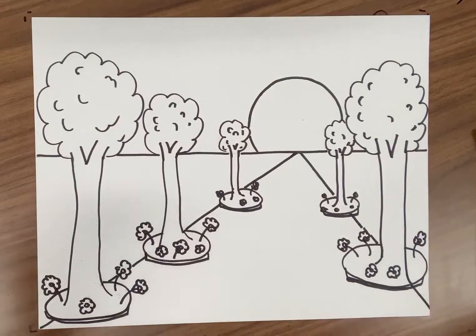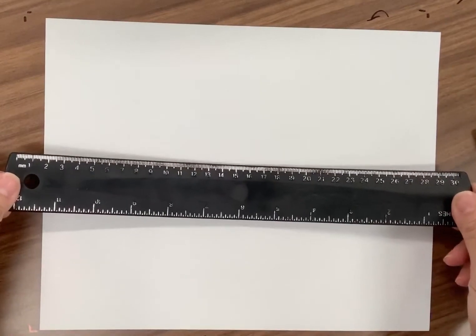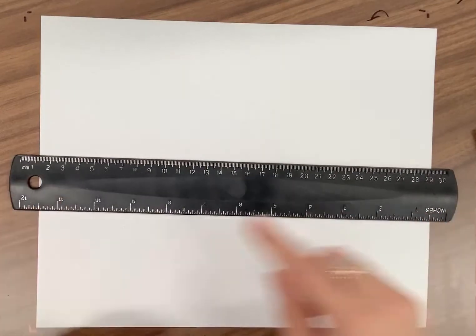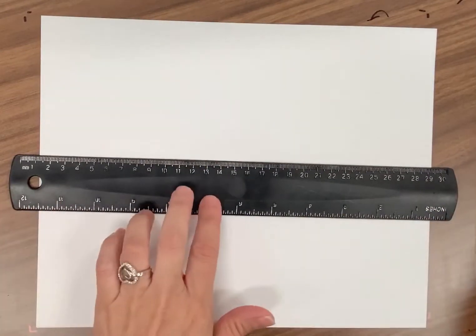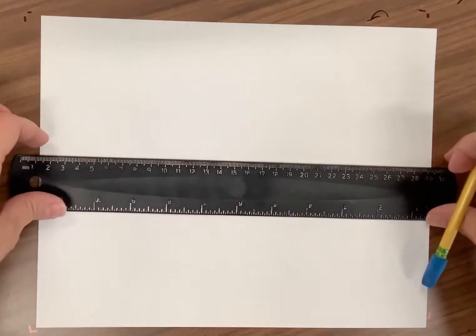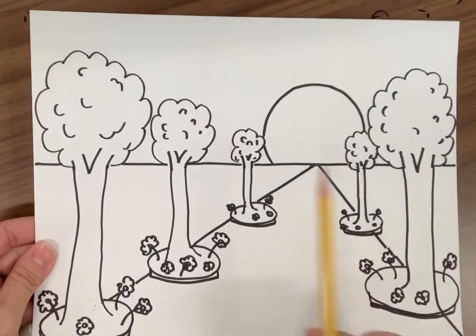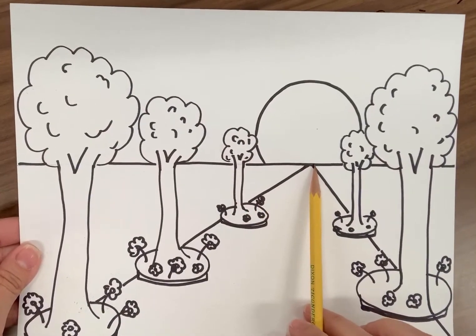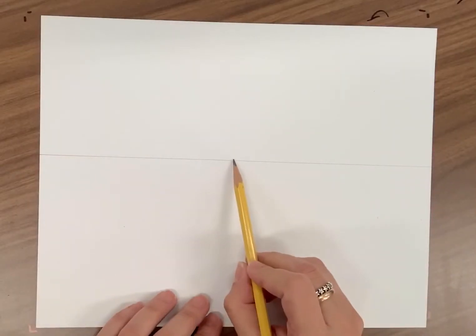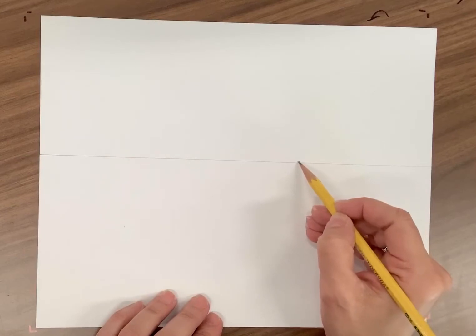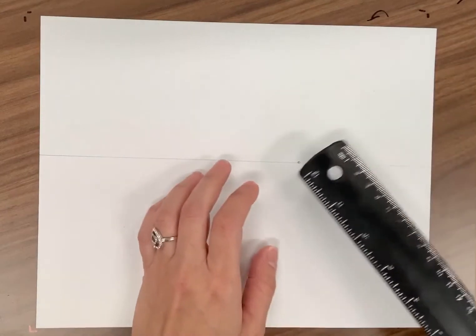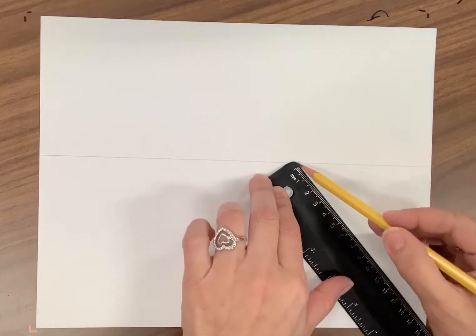So the first thing we do is to draw a line in the middle of our paper. It's a horizontal line representing the horizon line. The vanishing point will not be in the center. It will be slightly to the right. So this is the center, slightly to the right. Okay? Then we are going to connect our corners to our vanishing point.